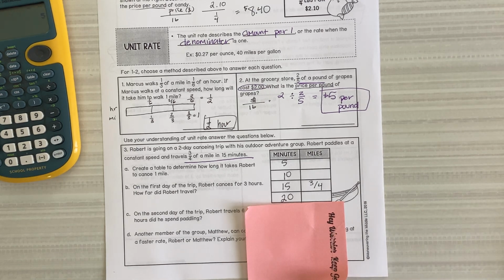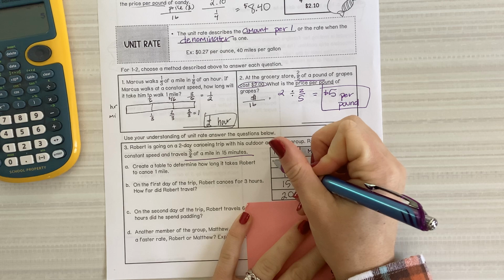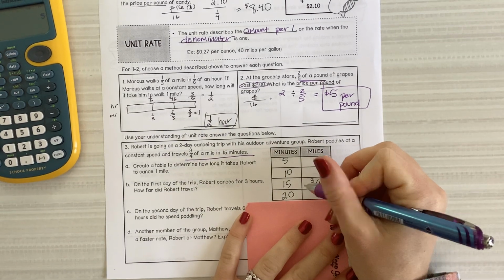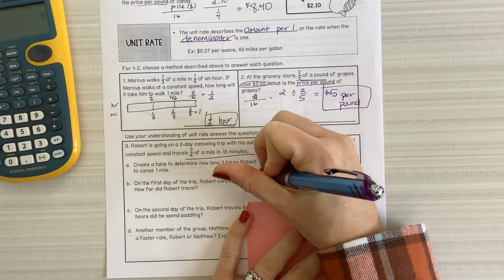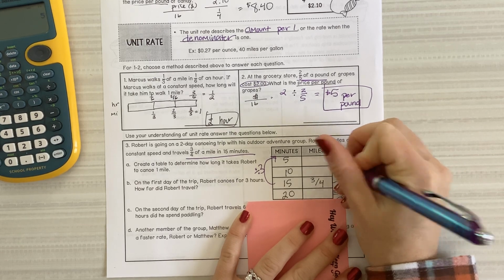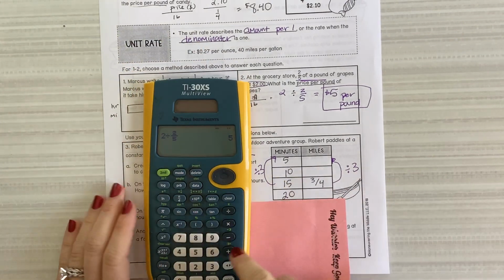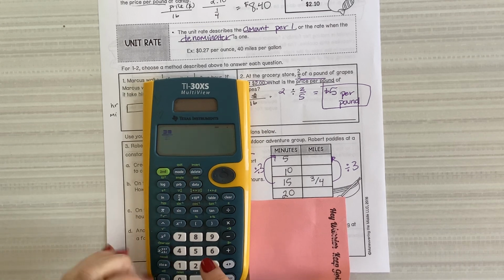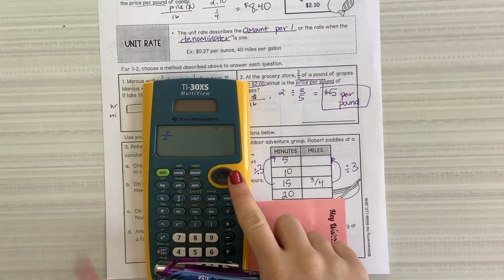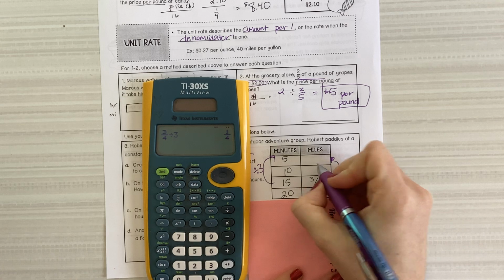And then ratios are equivalent through multiplying or dividing, and so we can use those facts to help us. Okay. So from 15 to 5 through multiplying or dividing, that's dividing by 3. So I can apply that same operation and number over here to get from 3/4 to this blank spot. I can use my calculator. 3, click the down arrow, 4ths. This is important. You need to click out of that. Divided by 3 is 1/4.